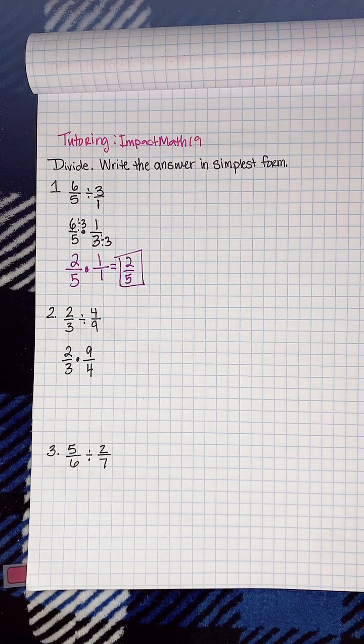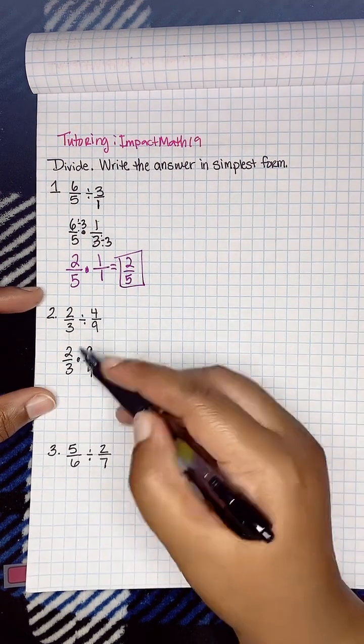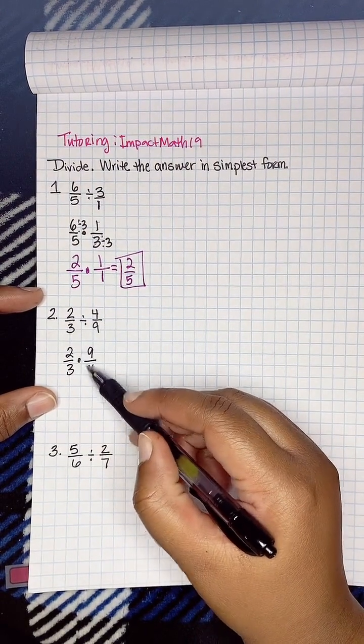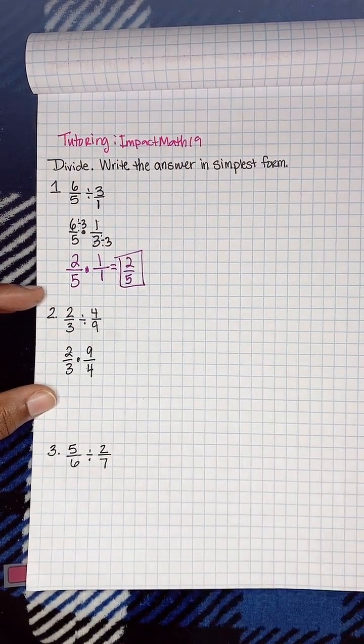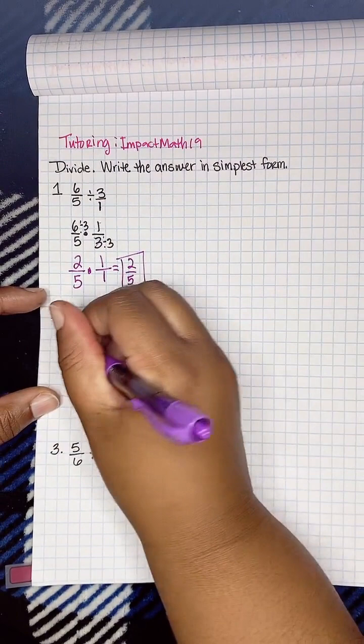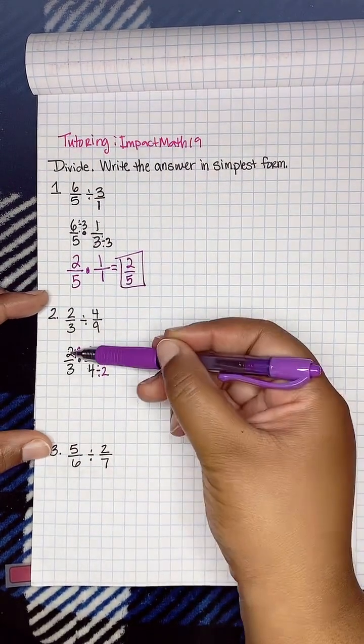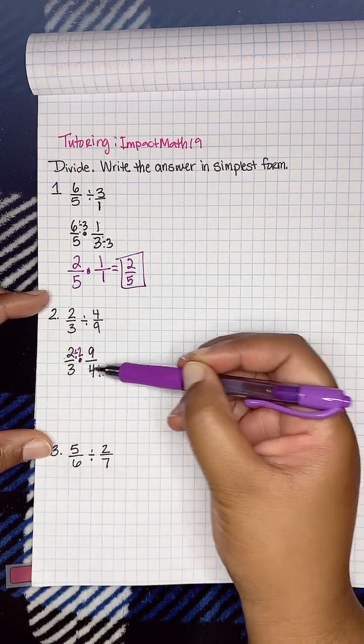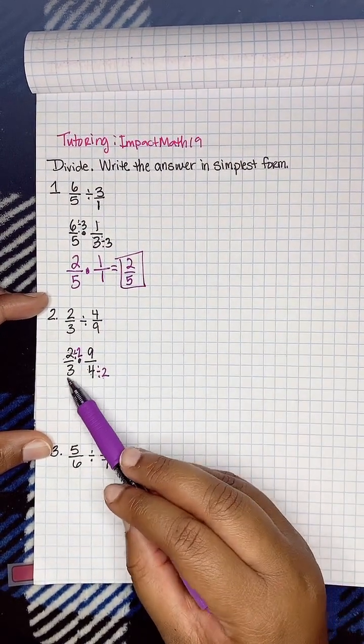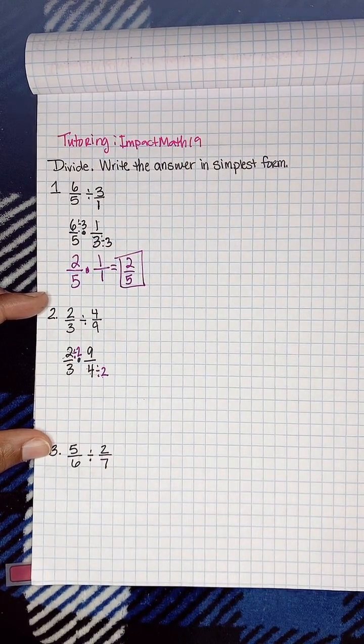Okay, so what do we get? Okay, 2 and 3. Okay, so the 2 and the 4, we can cross simplify. We can divide this by 2 and we can divide this by 2 because 2 goes into 2 and 4 goes into 2. Good, and I think somebody said 3 and 9.